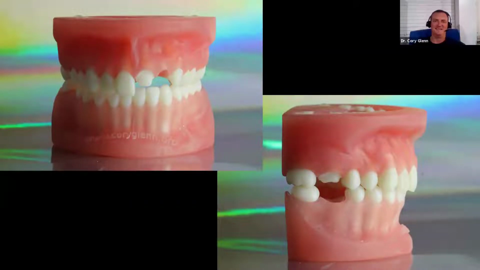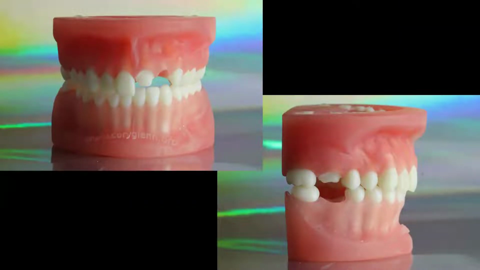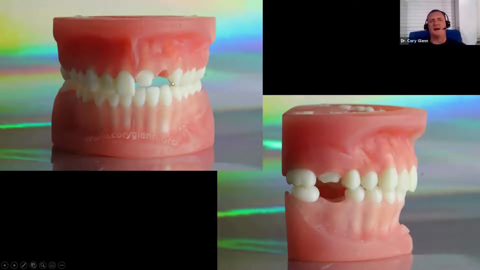Any others? No, we're good to continue. Great. So this was the typodont that I designed that off of. Again, I do sell this design, or I'll actually print them for people too if you prefer that. You just contact me about it.